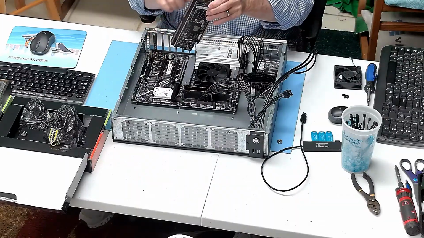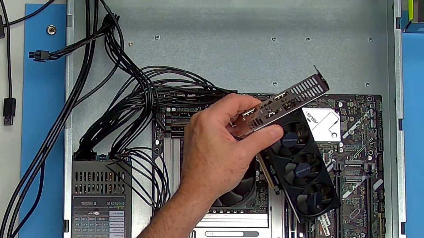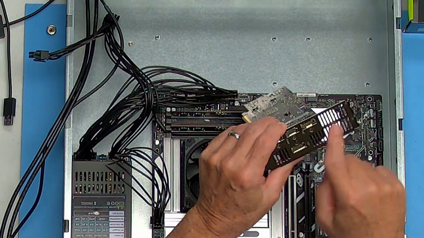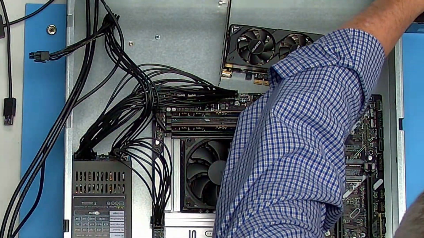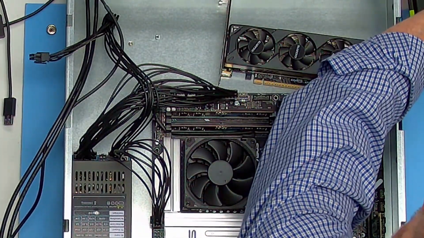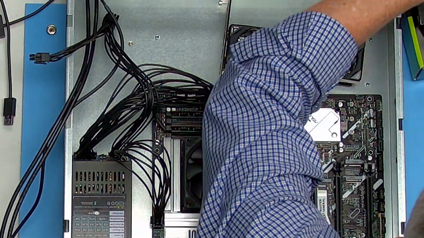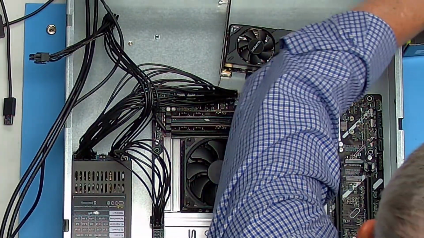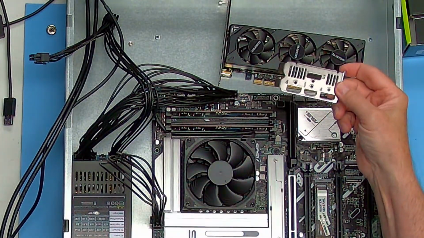Oh, and it's got the full size back plate. So let's get the miniature back plate out of the box. There it is. Okay. Miniature back plate right there.